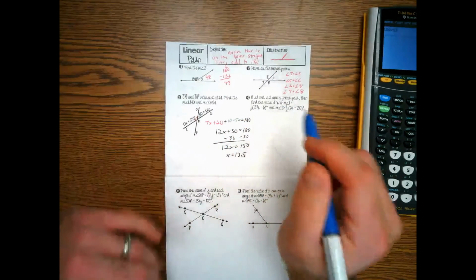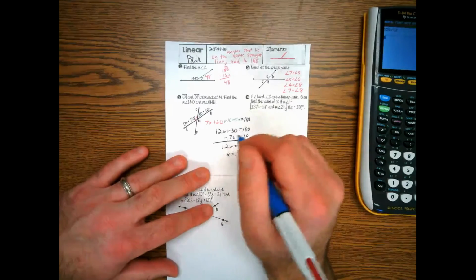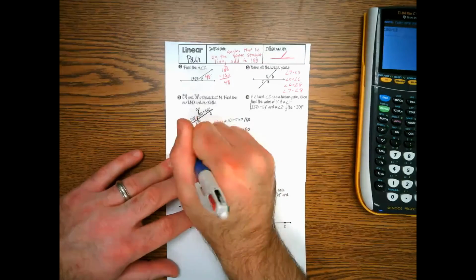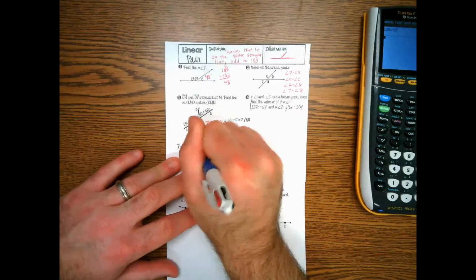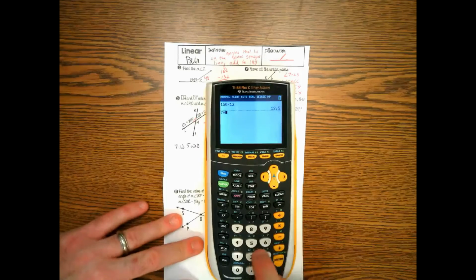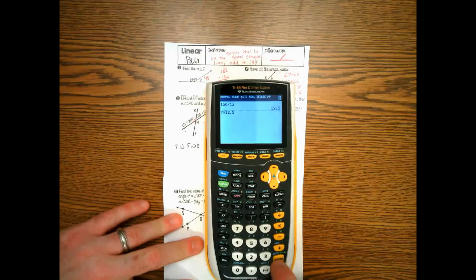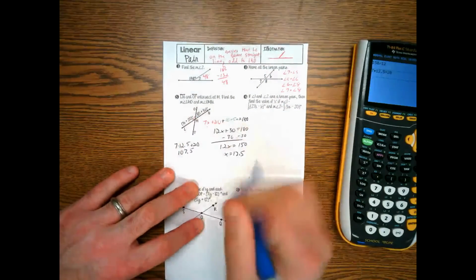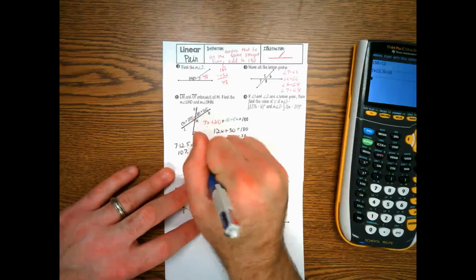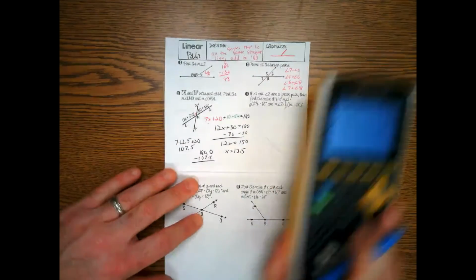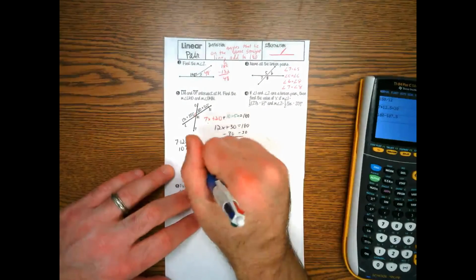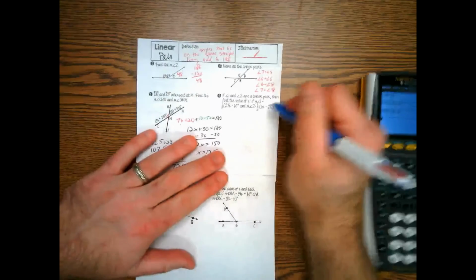All right, now it says find the measure of LMO. Well, LMO was 7x plus 20, so 7 times 12.5 plus 20. All right, 7 times 12.5 plus 20 is 107.5. The other one, we could just do 180 minus 107.5. That's 72.5.